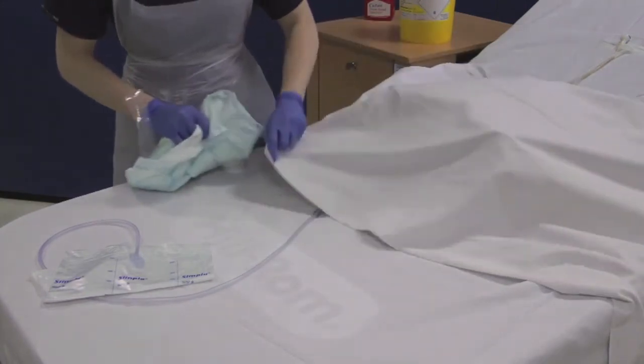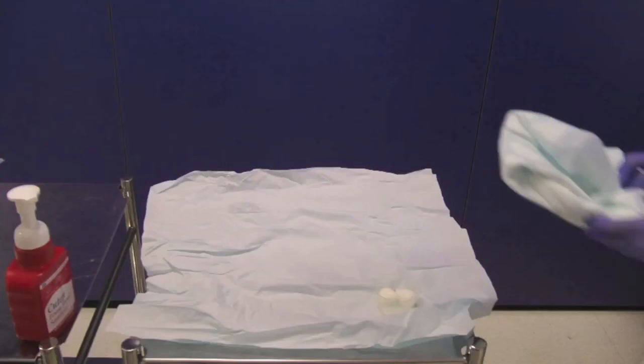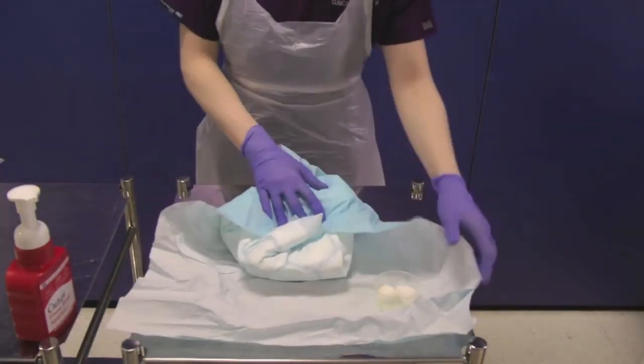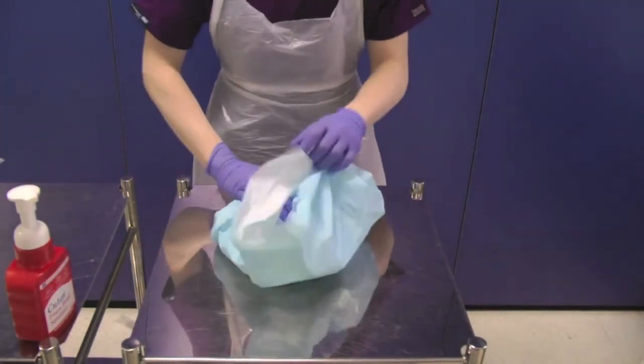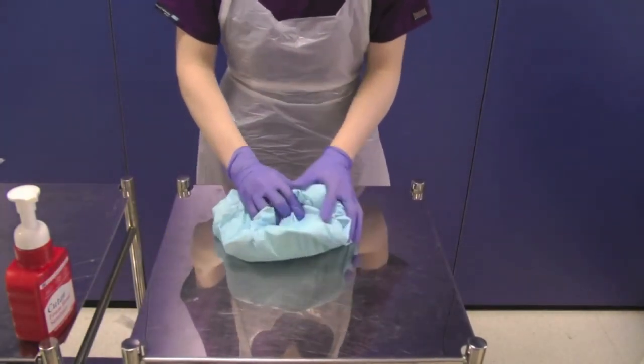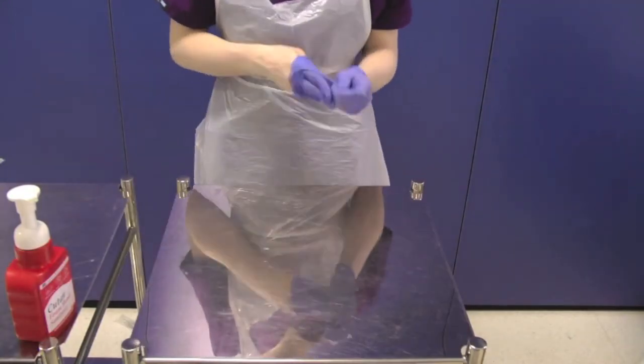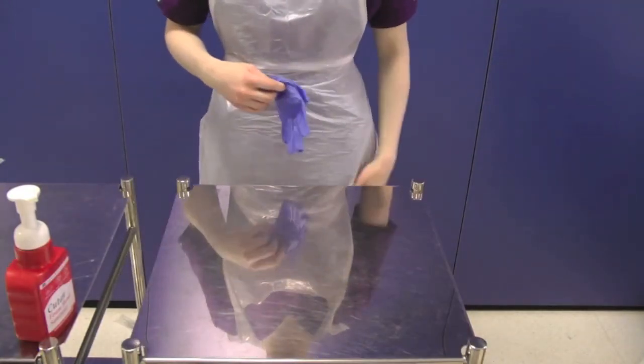Cover up the patient and return to your trolley. Wrap up and dispose of any remaining clinical waste. Remove your gloves and apron and decontaminate your hands.